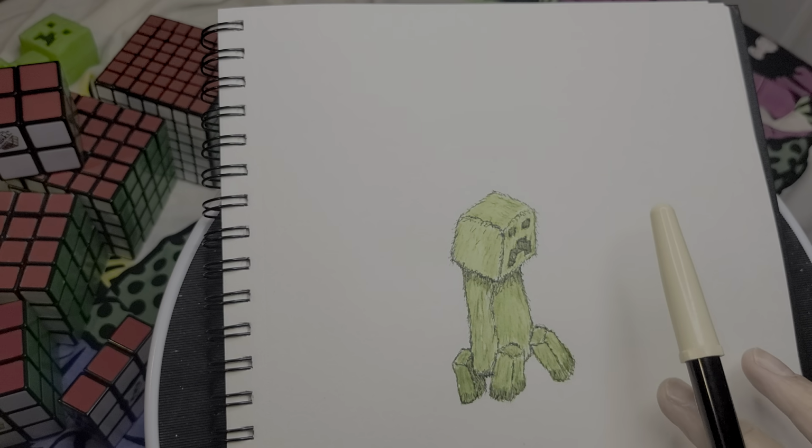Now we'll blur that line there just a little bit. So yes.